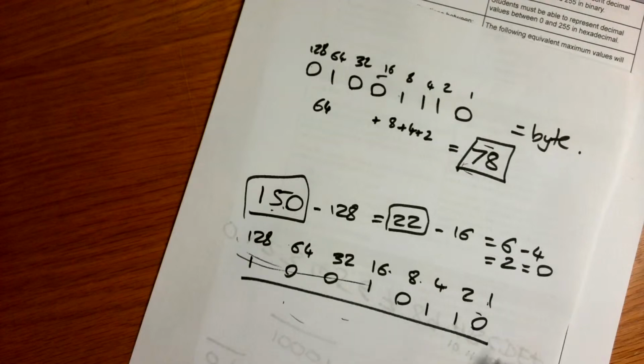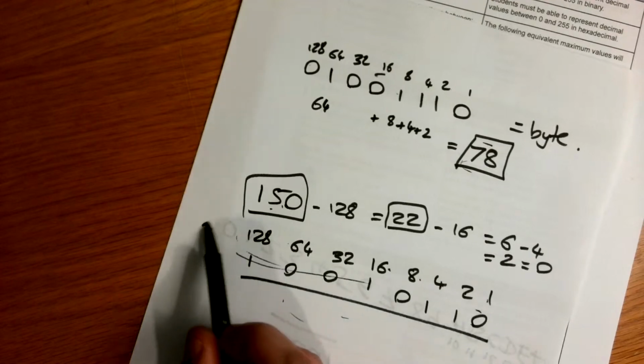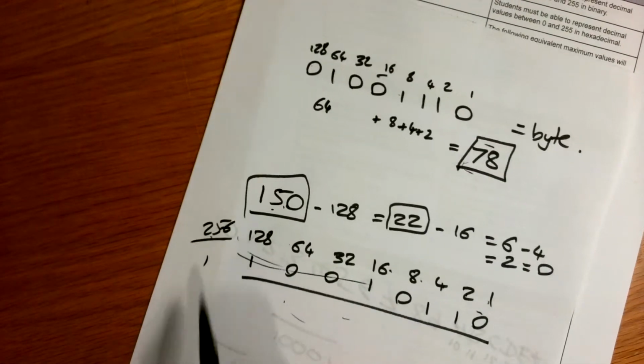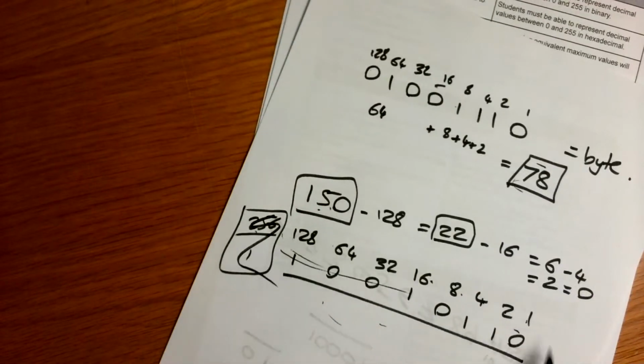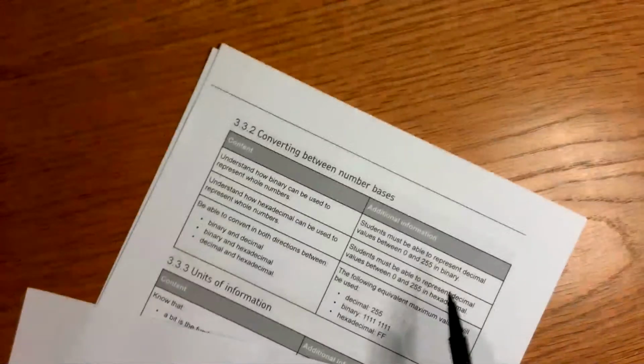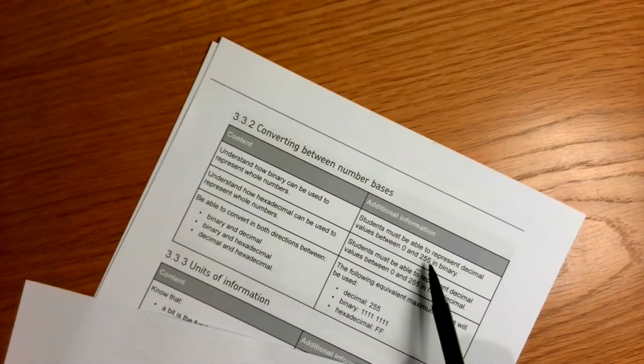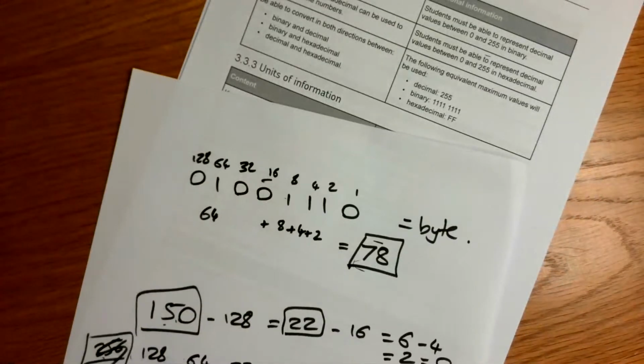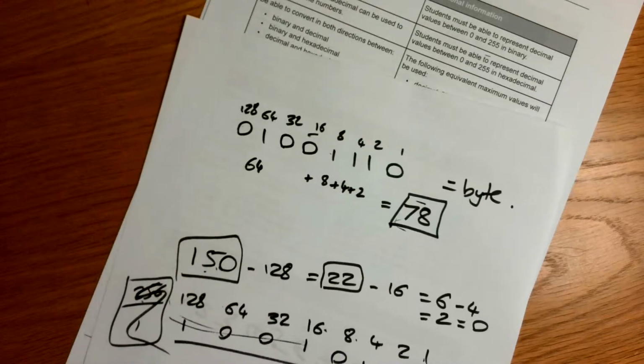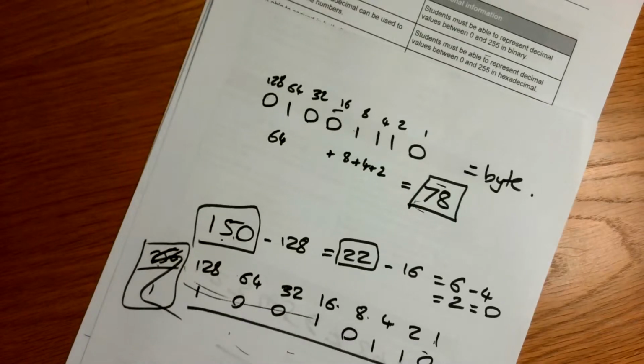because if you put ones in every single column, the total will be 255, because the next number over here would be 256 if you had another bit on the end. But we don't need that because we've only got a byte of binary, and you need to be able to represent the numbers, as it says, between 0 and 255, which is why you need to be able to do those different values in there. Cool.